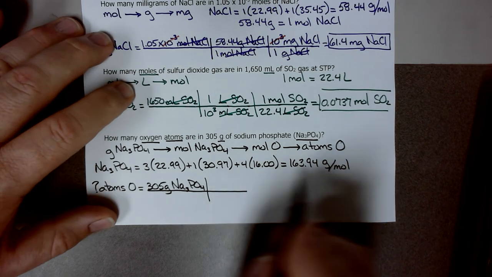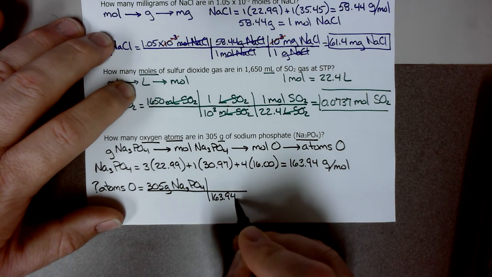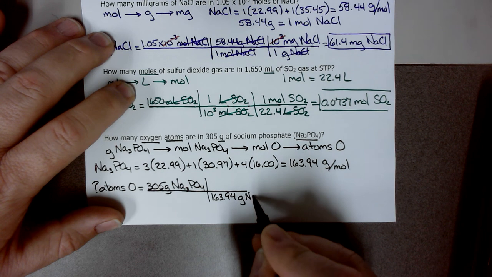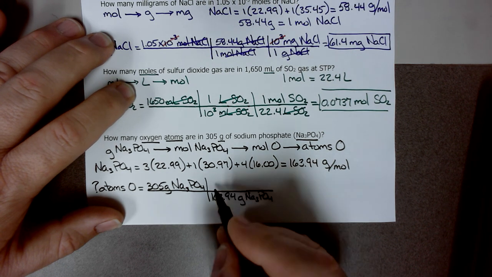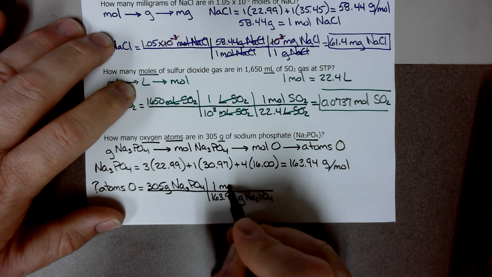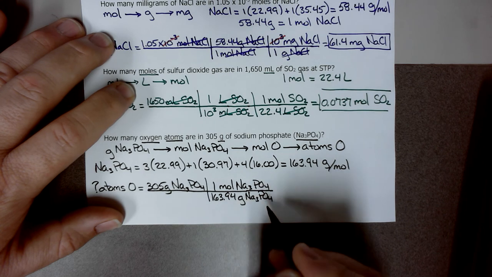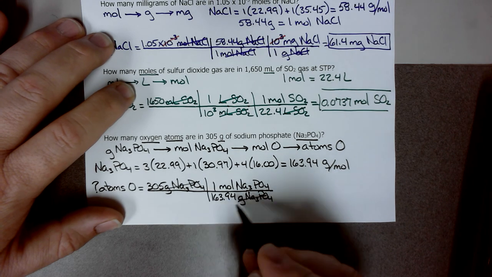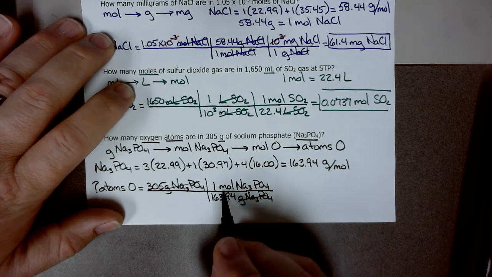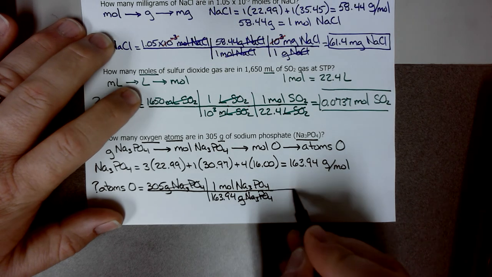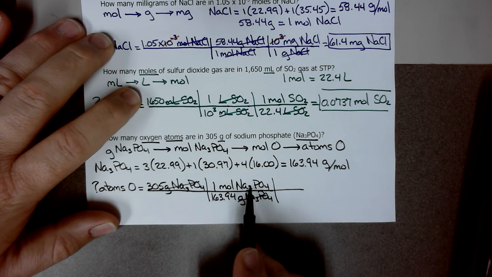And so we have 163.94 grams of Na3PO4 is in 1 mole of Na3PO4, sodium phosphate. So this is molar mass. 163.94 grams is equal to 1 mole. Now I can go from moles of this substance to moles of oxygen.